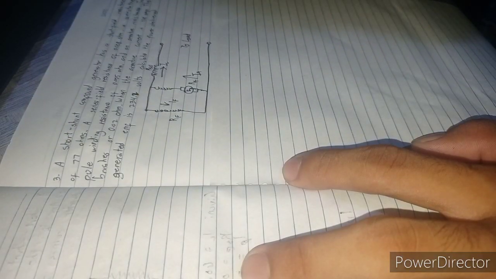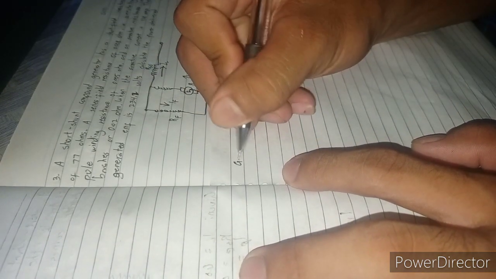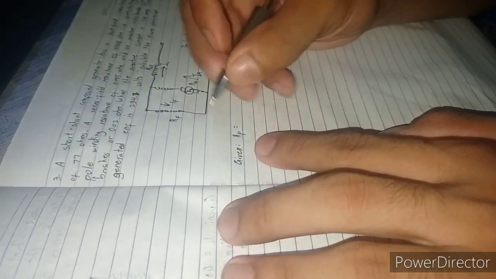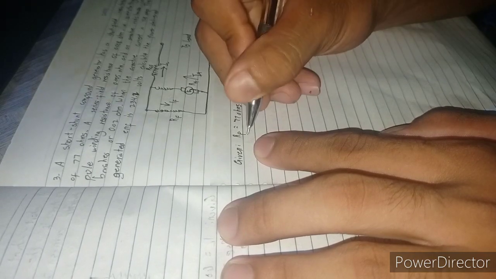Number 3. A short shunt compound generator has a short shunt field resistance of 77 ohms, a series field resistance of 0.008 ohms, a commutating pole winding resistance of 0.005 ohms, and an armature resistance including brushes of 0.02 ohms. When the armature current is 128 amperes, the generated EMF is 234.2 volts. Calculate the power delivered.